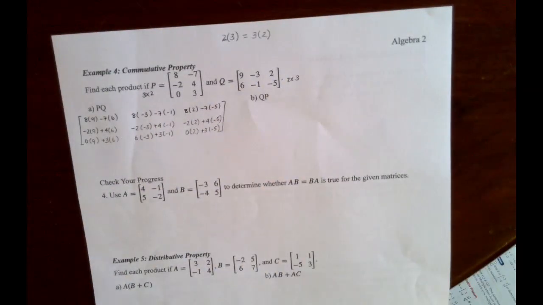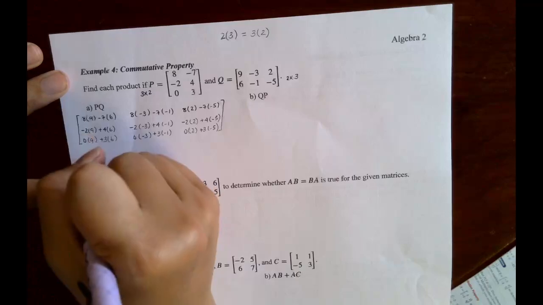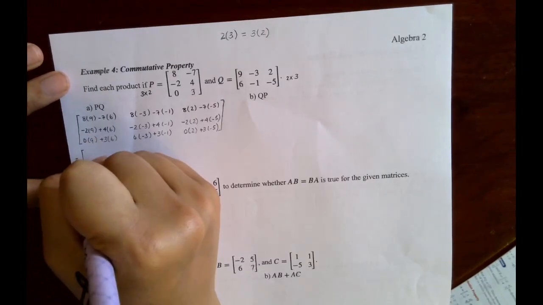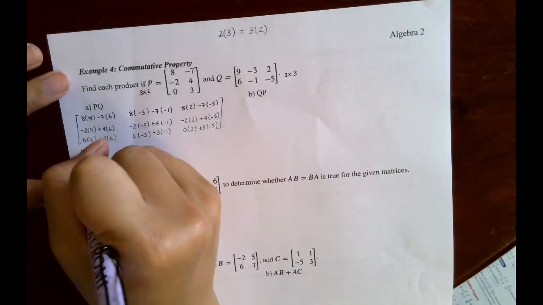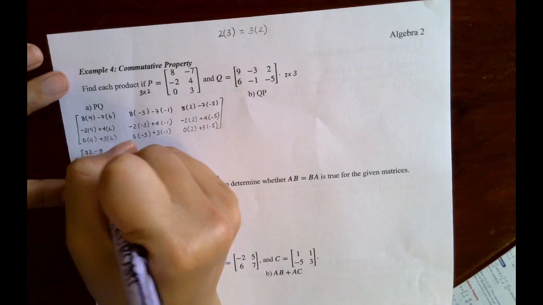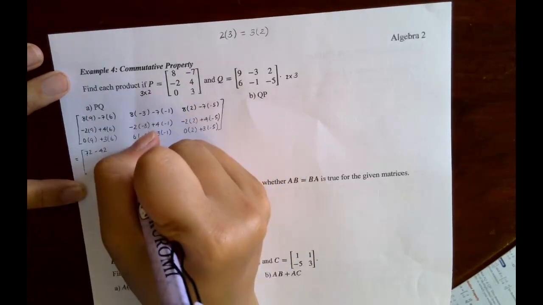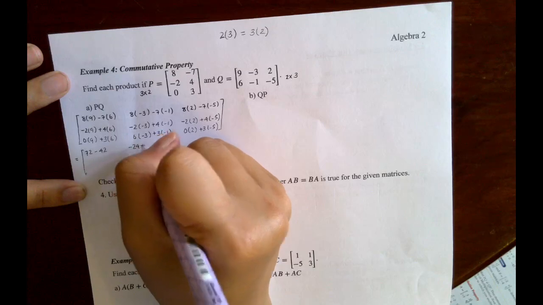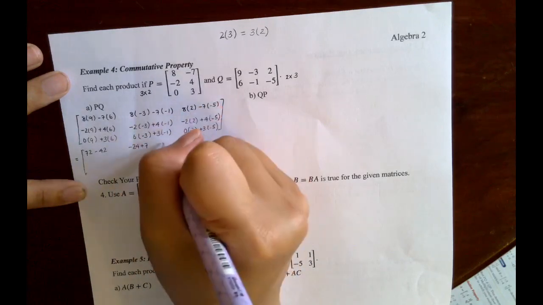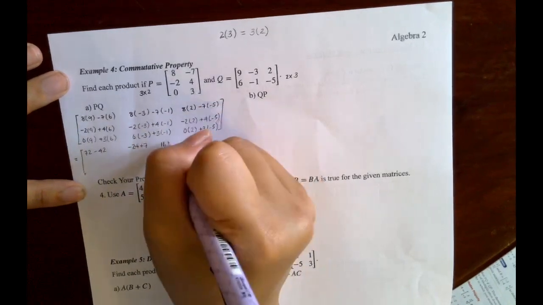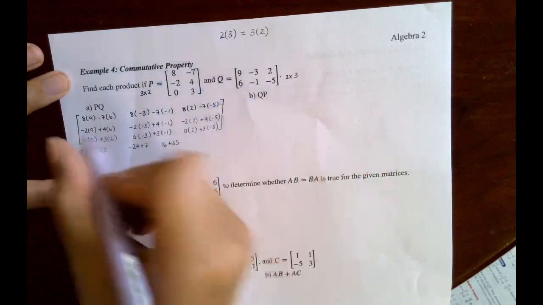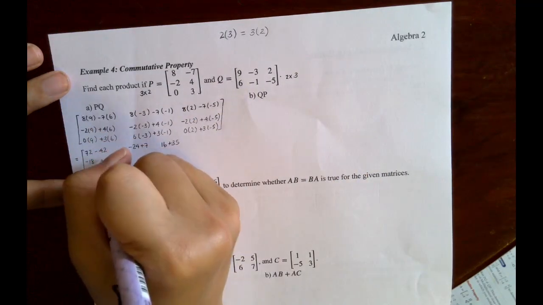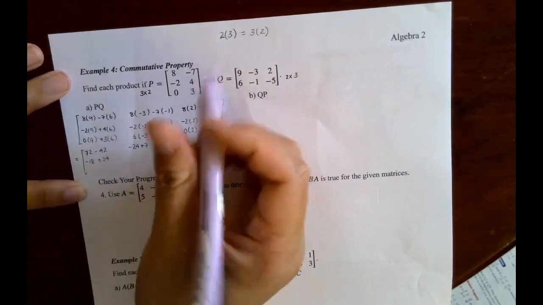So now I'm going to simplify. 8 times 9 is 72, negative 7 and 6 is negative 42. 8 and negative 3 is negative 24. This is 7. 8 times 2 is 16. Negative 7 and negative 5 is 35. Negative 2 and 9 is negative 18. 4 and 6 is 24.